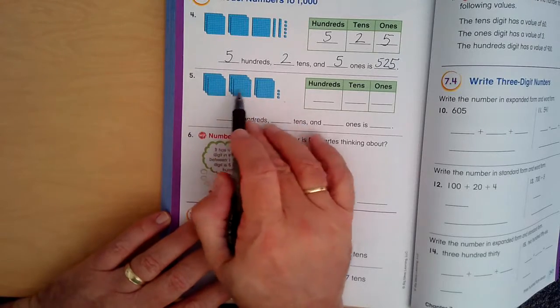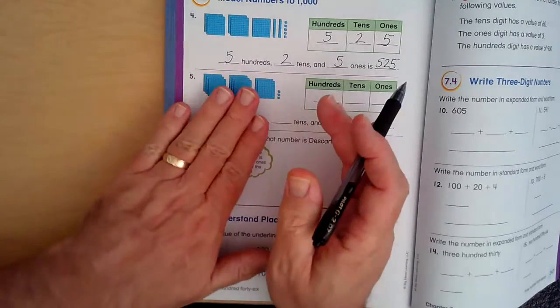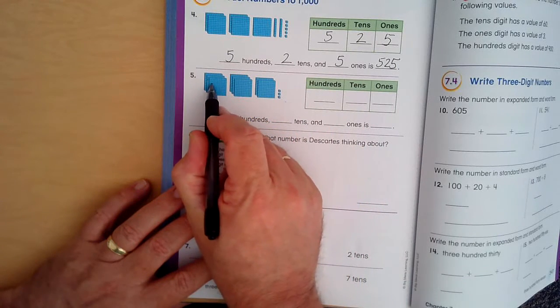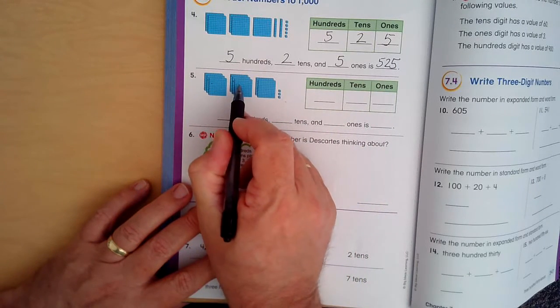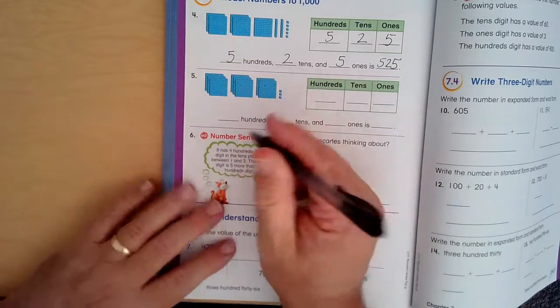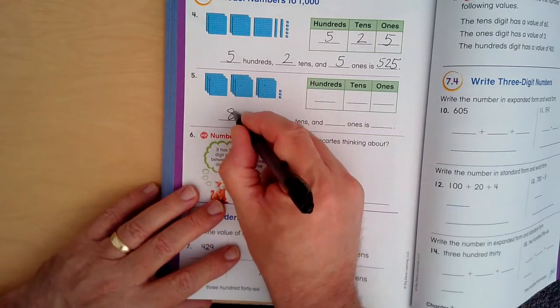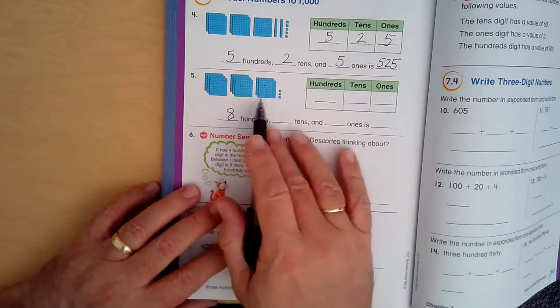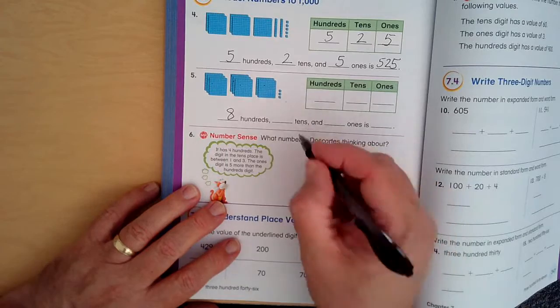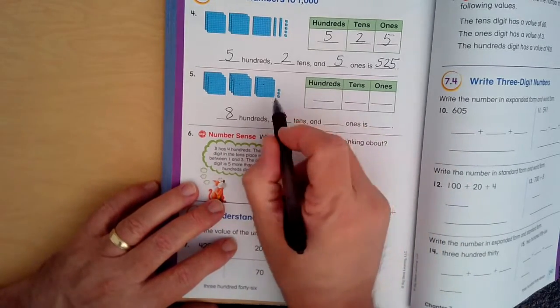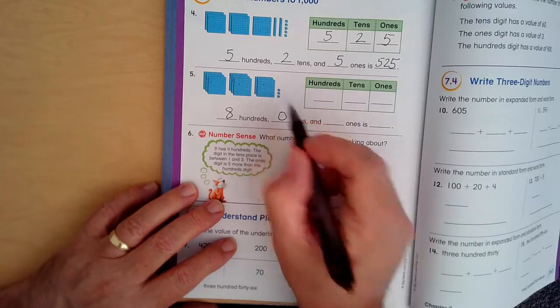Let's do the same thing on the next. And make sure that you are not missing any that are hiding. I have 1, 2, 3, 4, 5, 6, 7, 8. 8 of the squares means that I have 8 hundreds. Let's look for lines. Oh, I have 0 lines. I need to add it in there. And how many ones? 1, 2, 3.